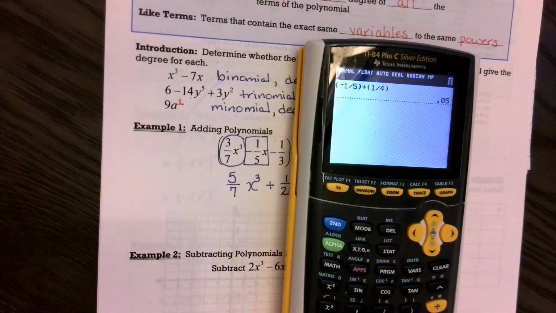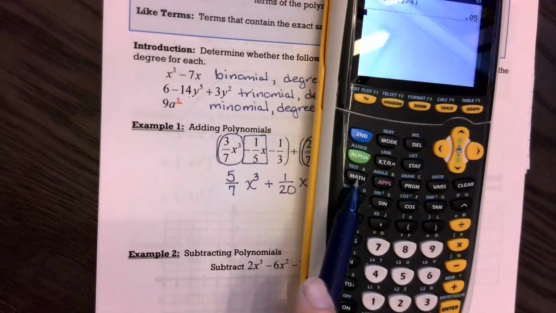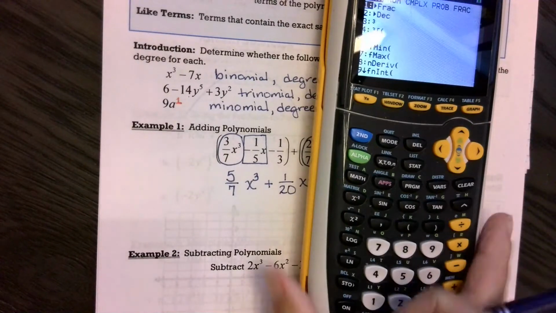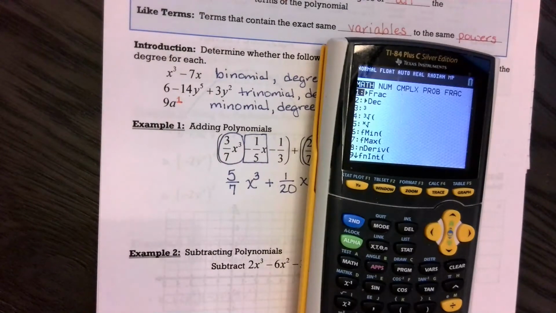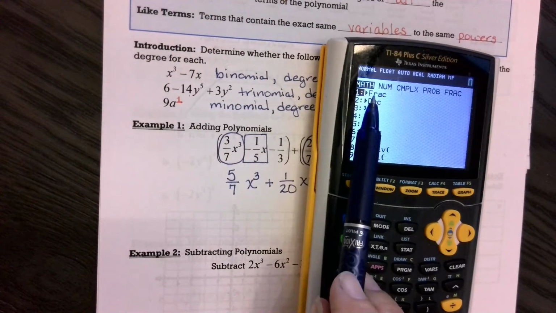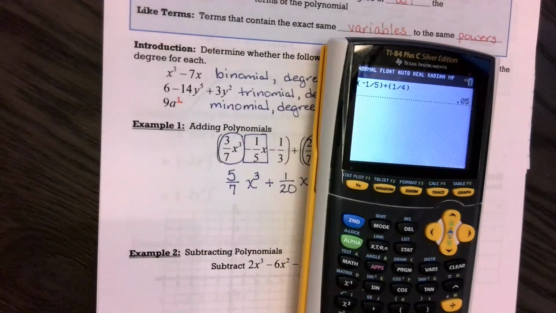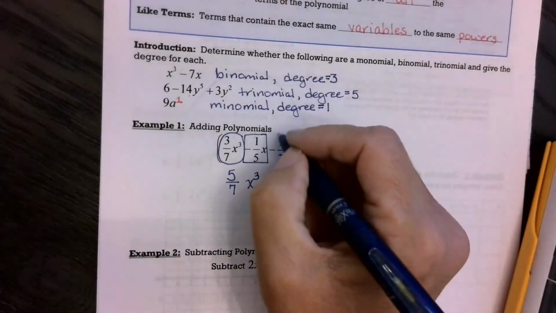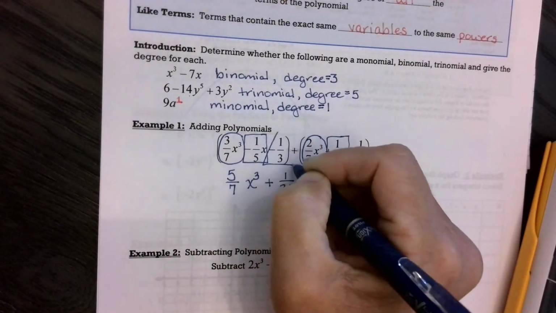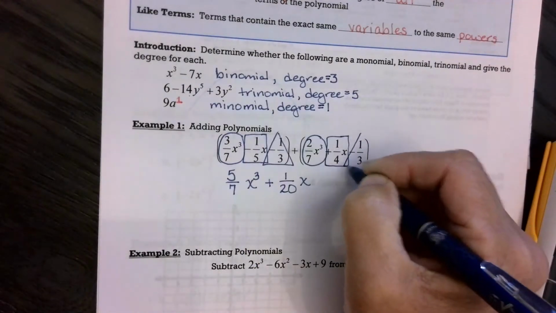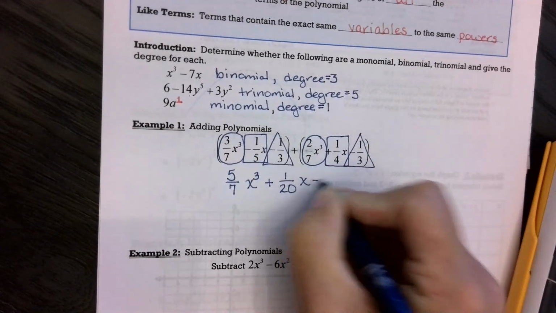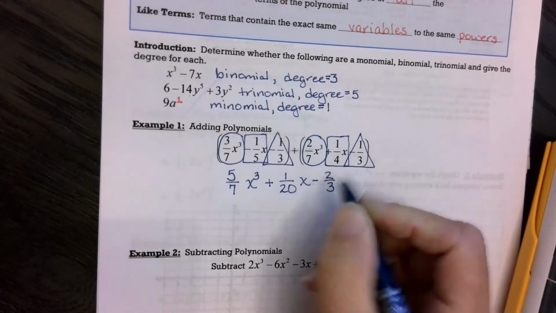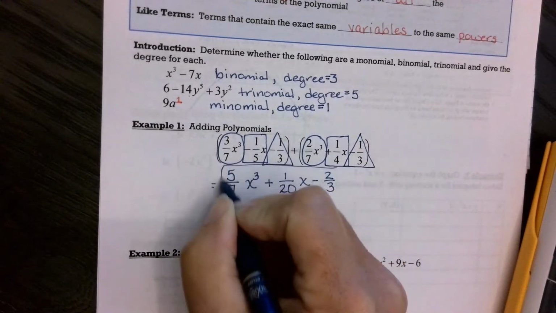So you have a fraction button by hitting math. Or you could use one of your F1 keys. But if you're going to do that, you might as well have used the fraction key. Hit enter, and it changes it to 1/20. And then we have our negative 1/3 minus 1/3. That's going to give us negative 2/3. And there's our answer.